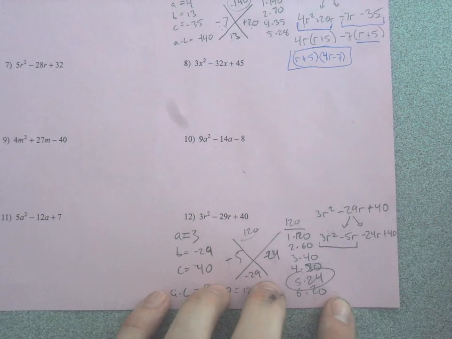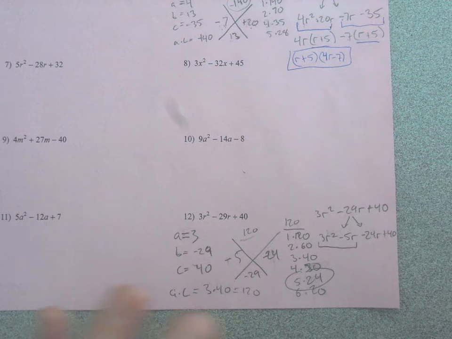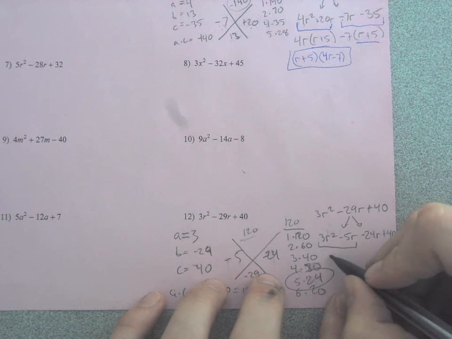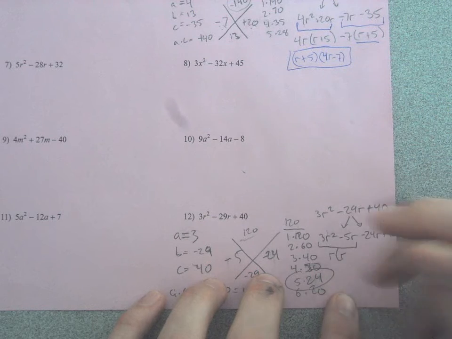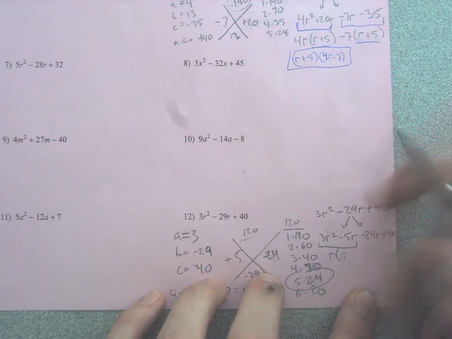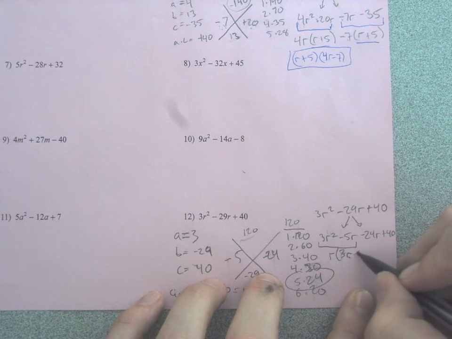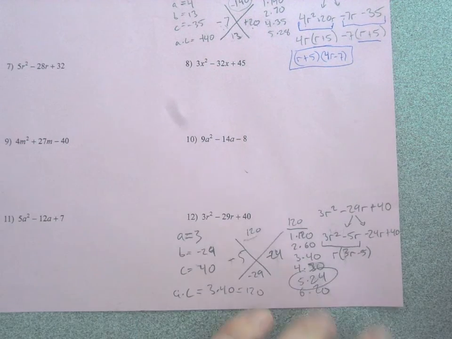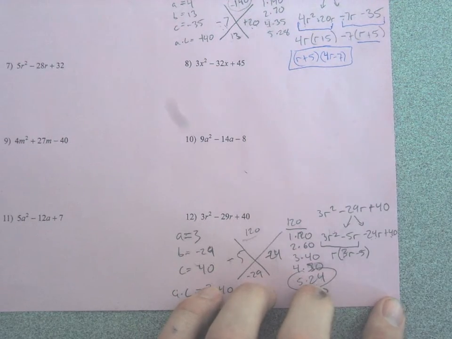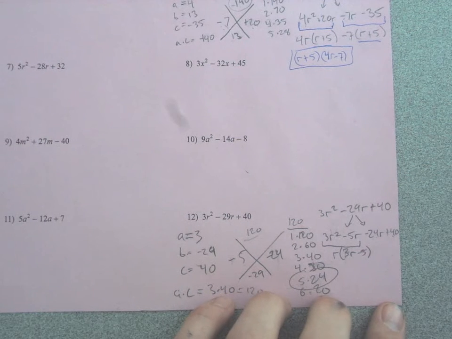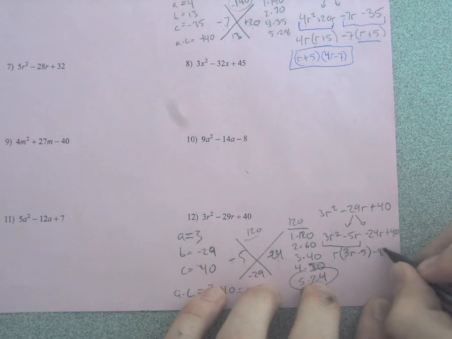Okay, so these have a common factor. Now the 3 and the 5 don't, but there's an r in both of these. So I'm going to take out an r, and that will leave me with an r, 3r minus 5 from the first term. Now these guys right here, they have a common factor. It looks like 4, nope, 8 is actually the bigger one. So we want to take out a negative 8 here. And that will leave me with a 3r.